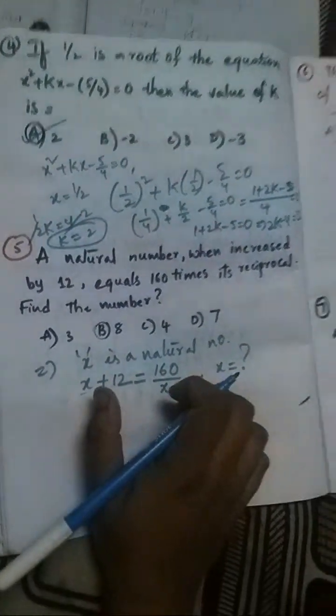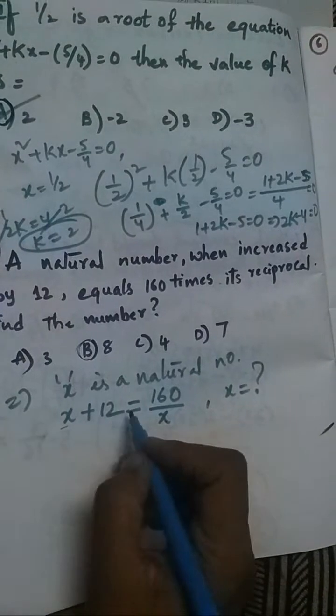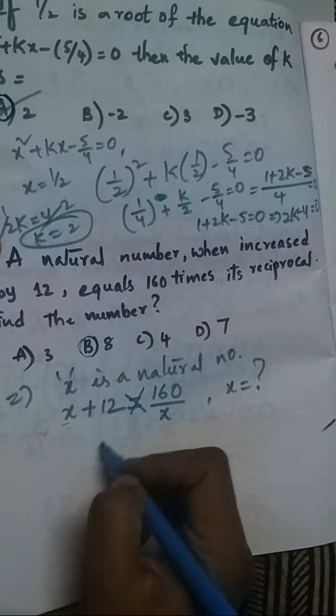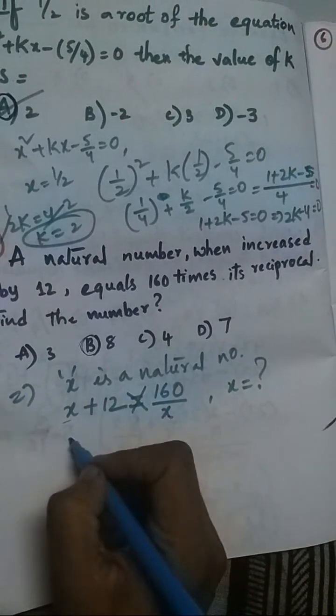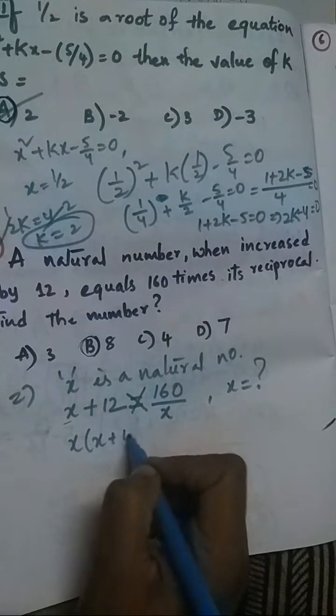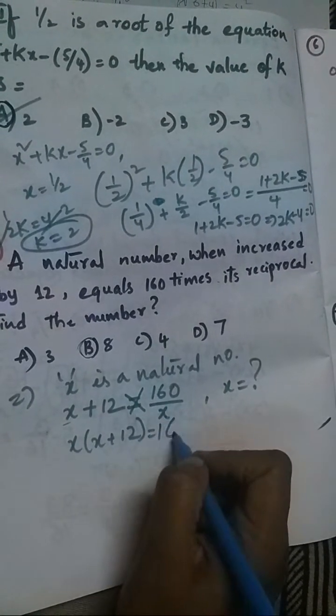Now what to do here? We have to cross multiply here. x into (x plus 12) equal to 160.